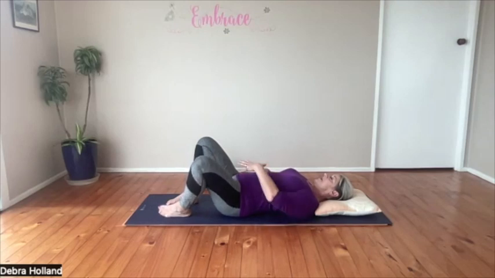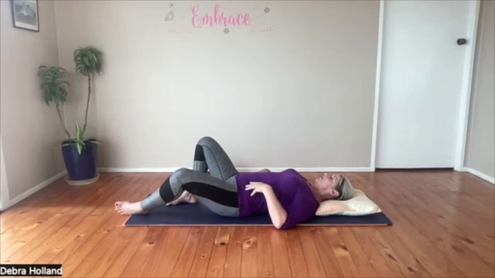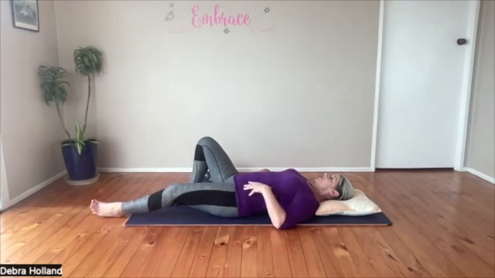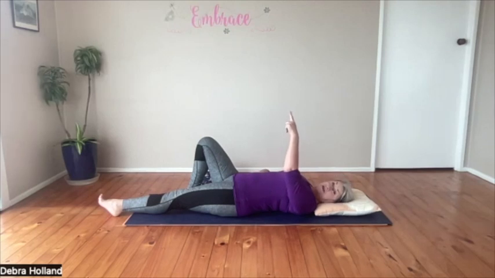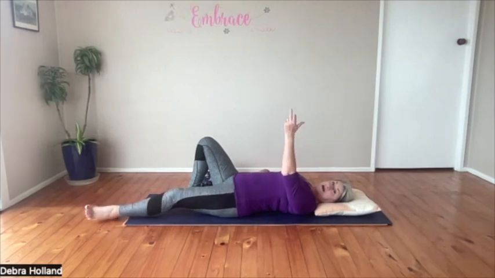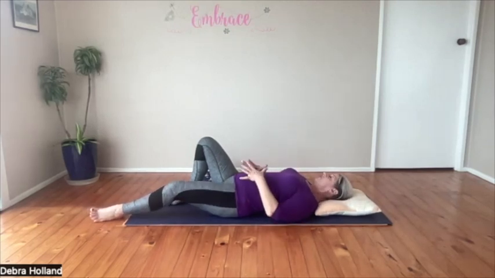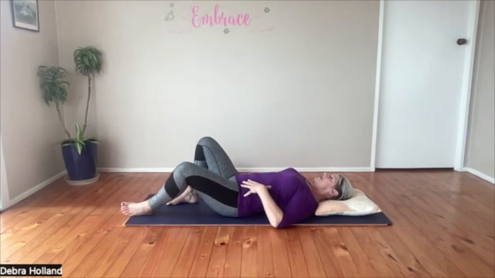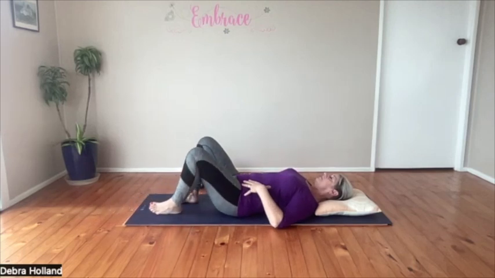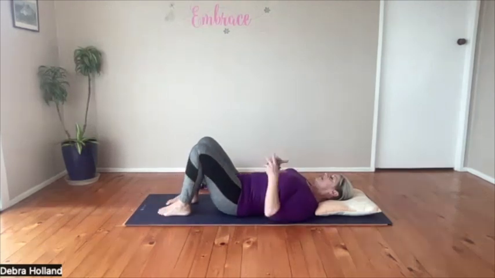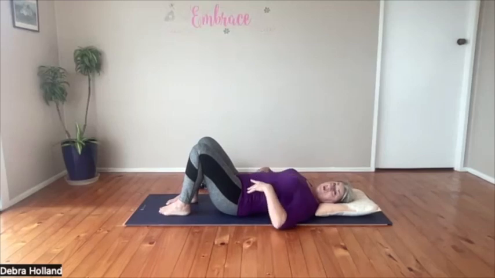And now a little bit of abs to help you as you slide down on the outside of the foot. You fully extend the leg and let the kneecap roll up to face the ceiling. And then the knee turns out, you come onto the side of the foot. Strong abs to bring the leg back in. So anything where you're moving your legs is abdominal work as well.